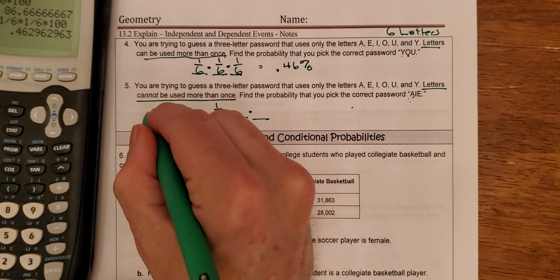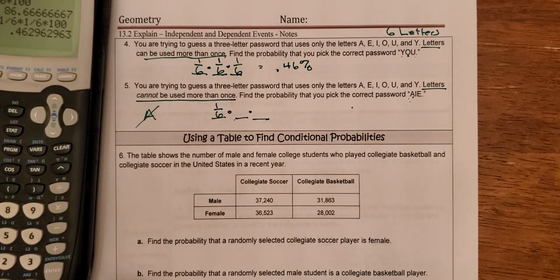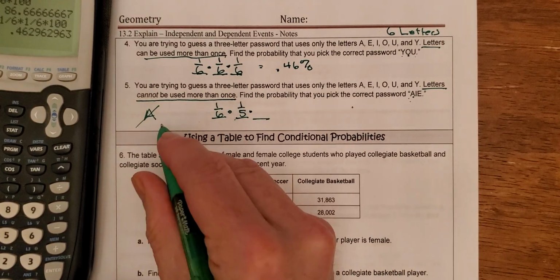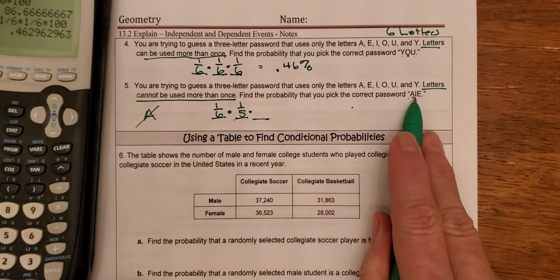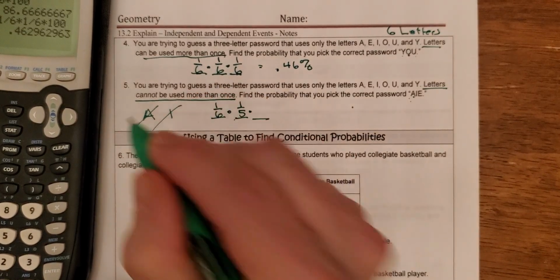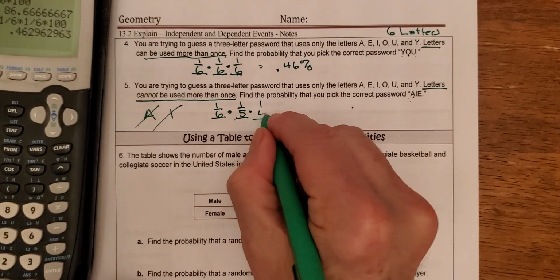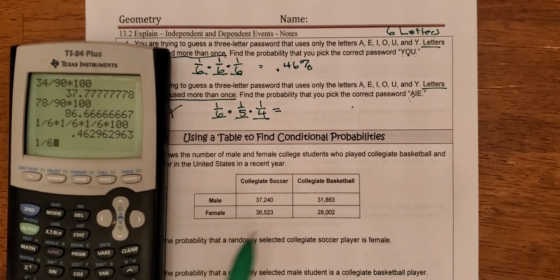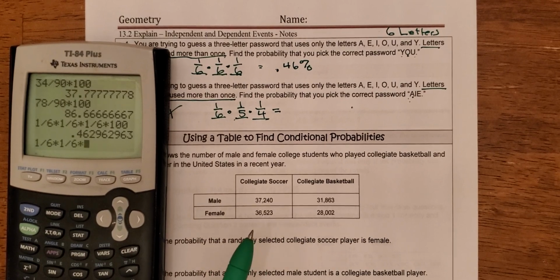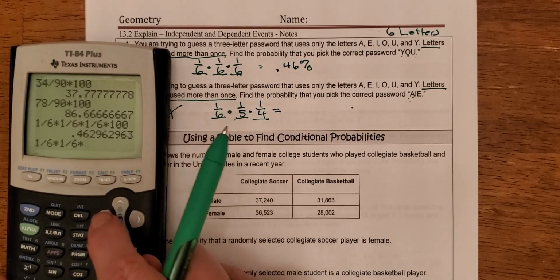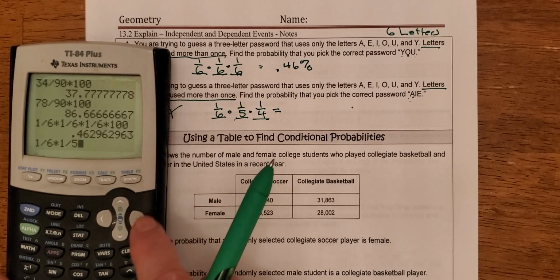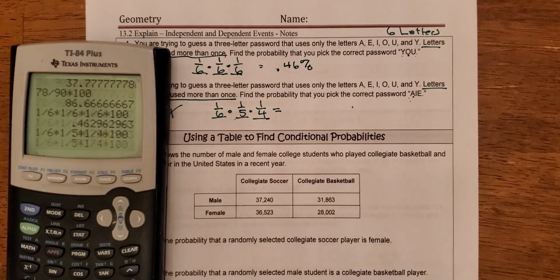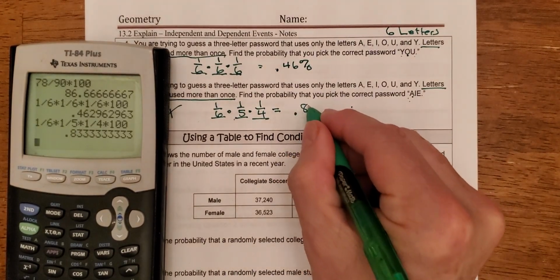Now, once I get to A, then it's gone. It does not count. Okay, so if I want to try to get another one, it would be a 1 in 5 chance because A is gone. Now the I, after I do this, I is gone. So the last one's 1/4 chance, right? And let me punch that in. 1 divided by 6 times, no, I did it wrong. 5 there. Times 1 divided by 4 times 100, and you get a 0.83 chance.